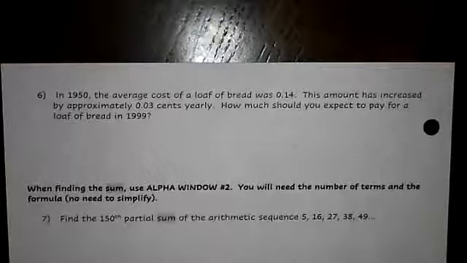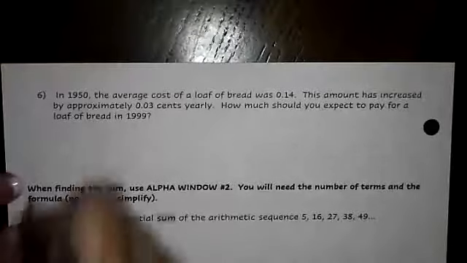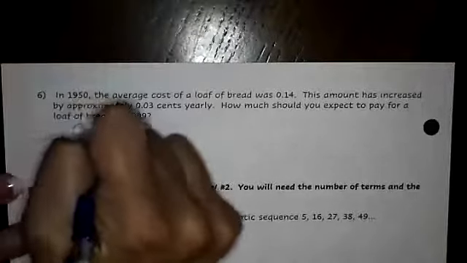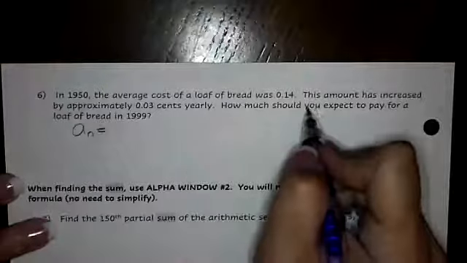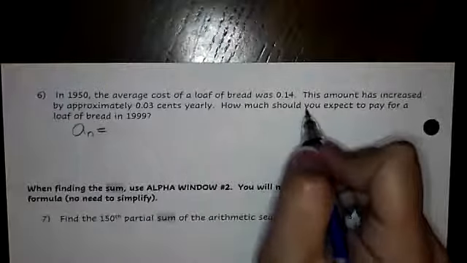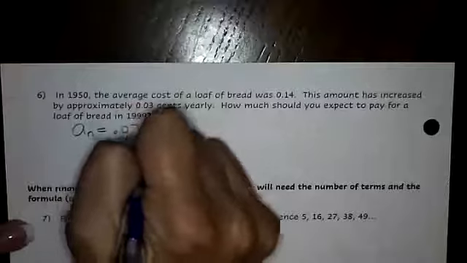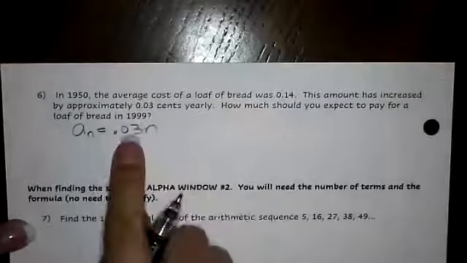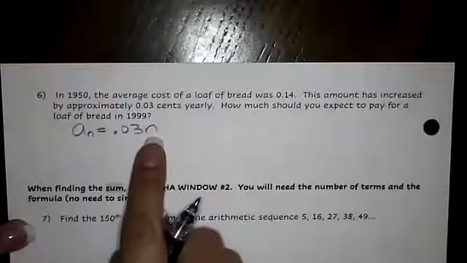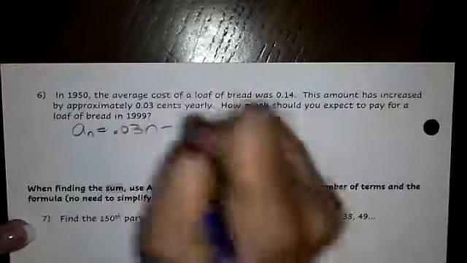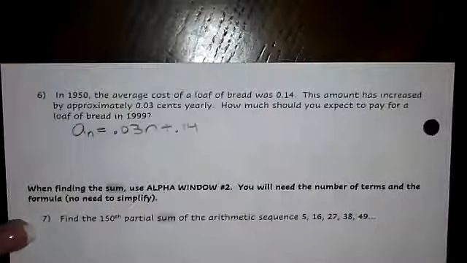So in this case, they're giving you the information very similar to that linear equation. It tells you that the average cost of a loaf of bread at that point was 14 cents, and it is increasing by 3 cents yearly. So that would be 0.03 times n. That's what it's going up every term, and it started with 14 cents.